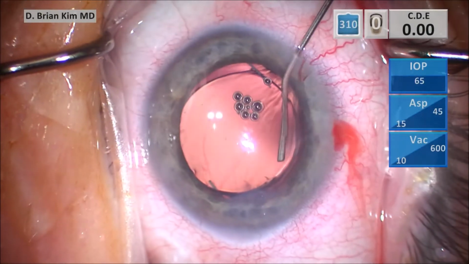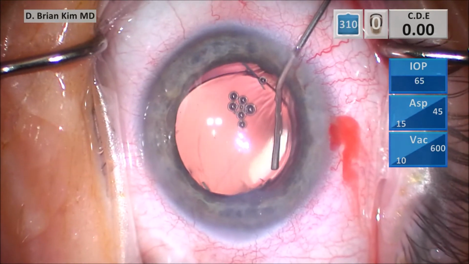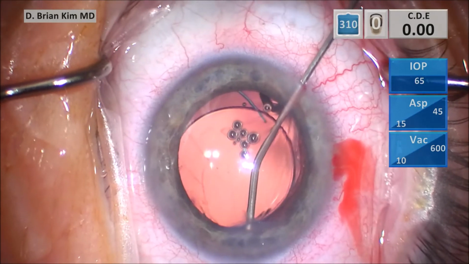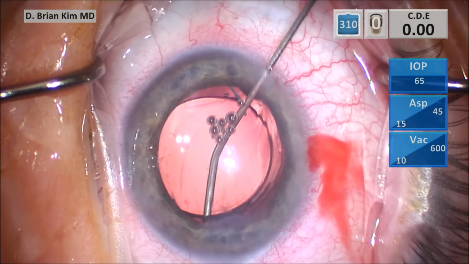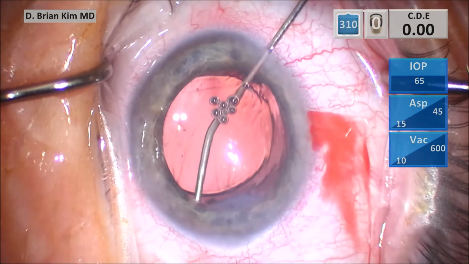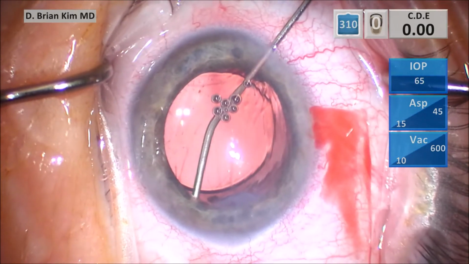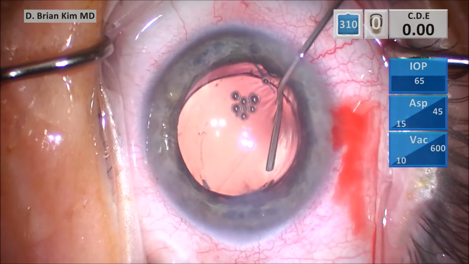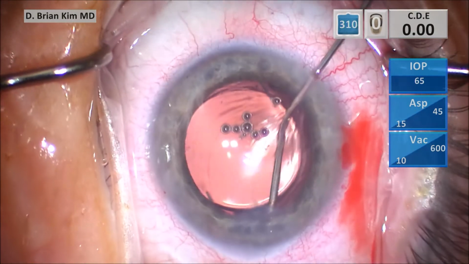So I'm using BSS to kind of push and try to create a little bit of separation between the anterior and posterior capsule. And I do wonder if I should have just gone ahead and pushed viscoelastic in at this time. I suppose I was trying to make this as elegant and as quick as possible, because if I put viscoelastic in, then I'd have to go and remove the viscoelastic again.